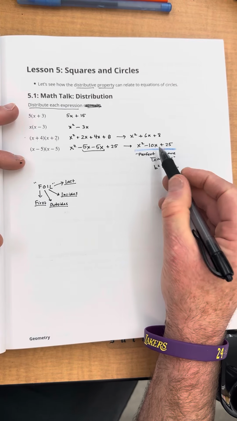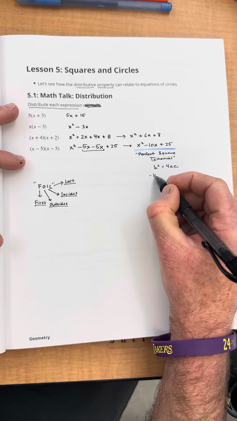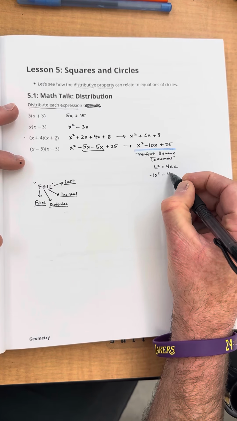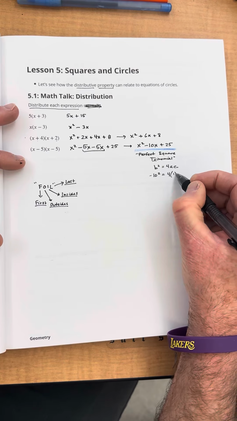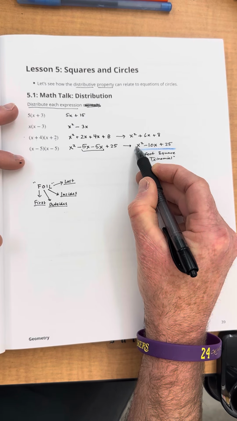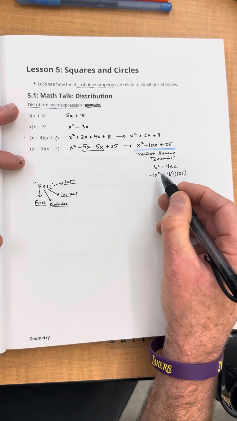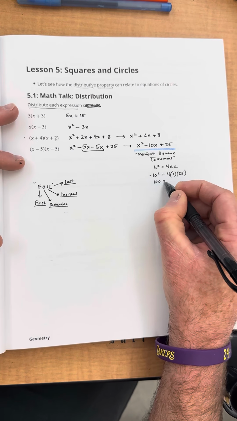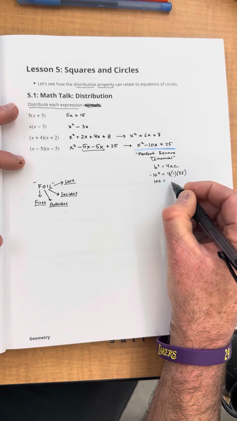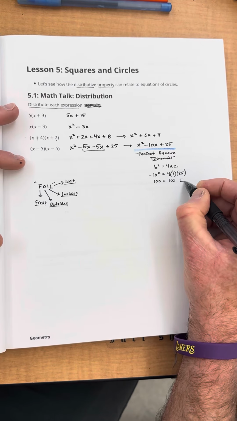So in this one, let's see, b squared would be negative 10 squared. Does it equal 4 times 1? A is right here in front of the x. Times 25. Let's see, negative 10 squared is 100. 4 times 1 is 4, times 25 is 100, so it checks out.